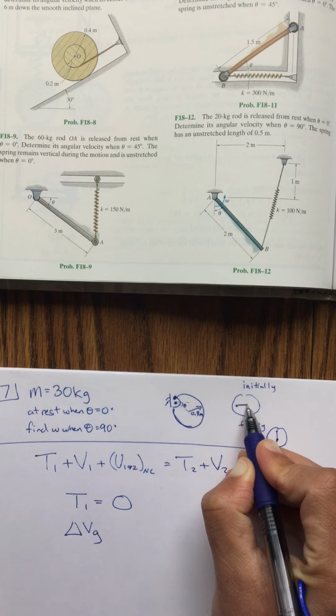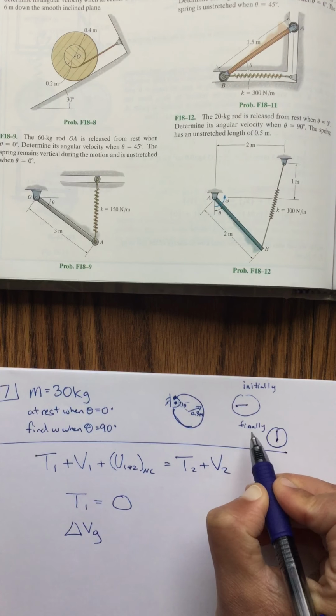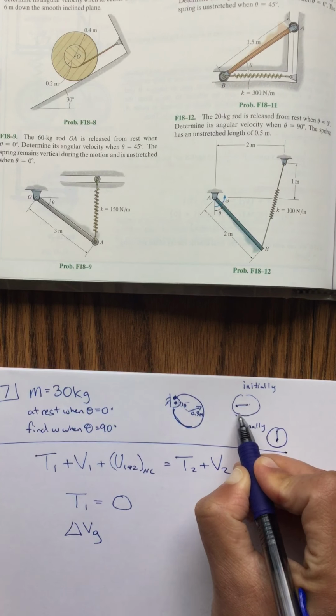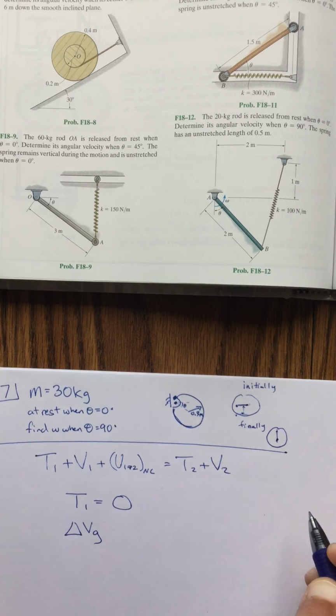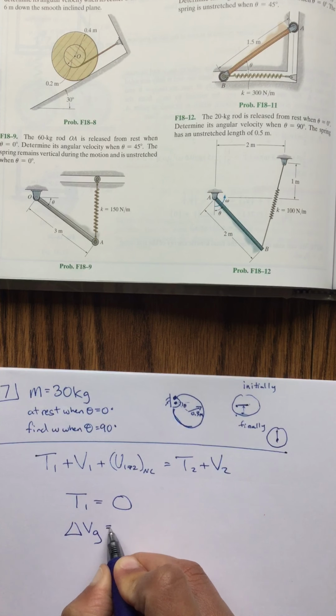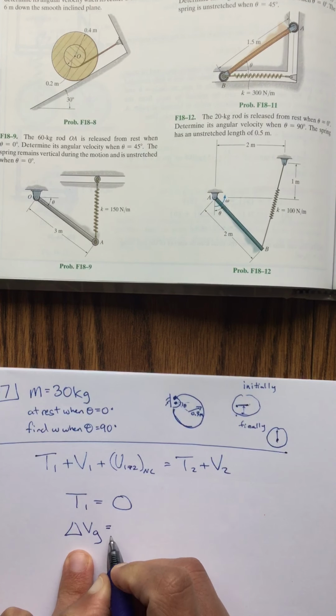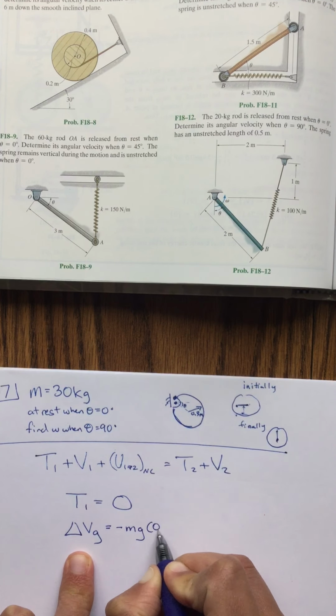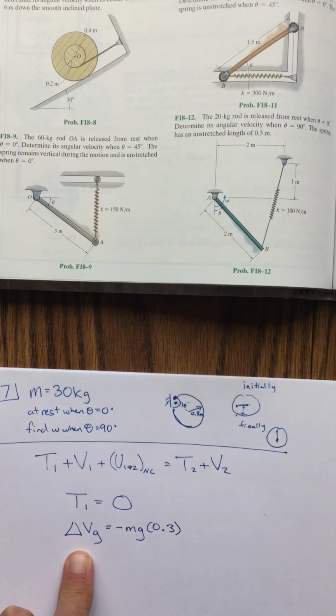So I want to find how the height changes. Well, if we go from here to here, that would be like down here. So that change in height is just equal to the radius of the disk. And the change in gravitational potential energy is negative since you're ending at a lower height. The change in height is 0.3 meters, which is the radius of the disk.